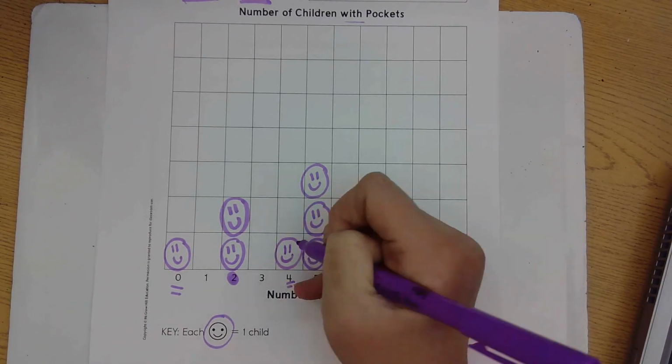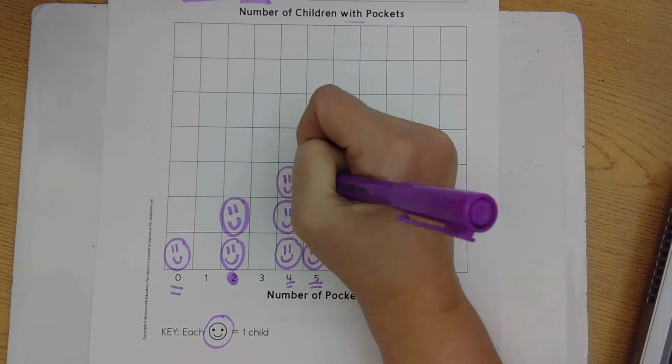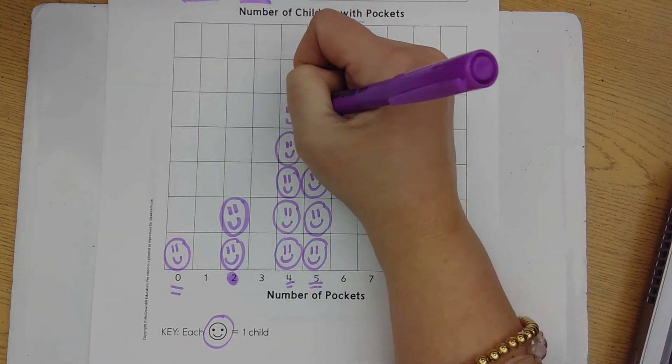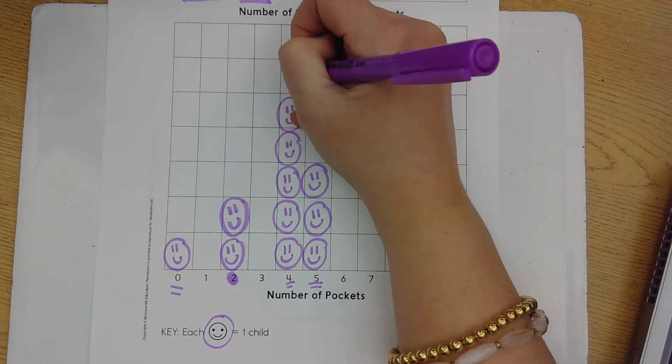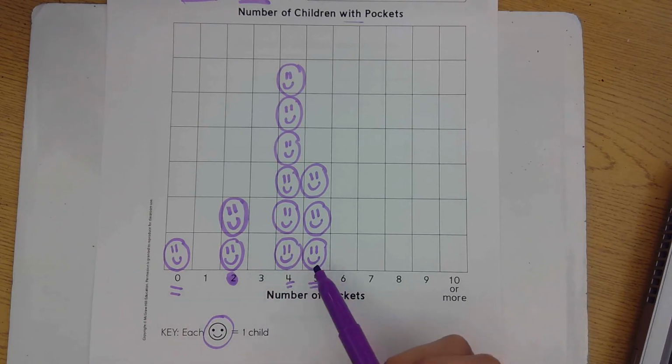And as we make this particular picture graph, we are going up, starting from the bottom and going up, depending on how many students have this amount of pockets. So this is what your graph would look like if this graph represented your classroom. And like I said, each classroom is going to look a little bit different. So you're going to be thinking about this with your teacher, and she is going to be helping you and guiding you through this as well. I just wanted to show you how the picture graph is done.